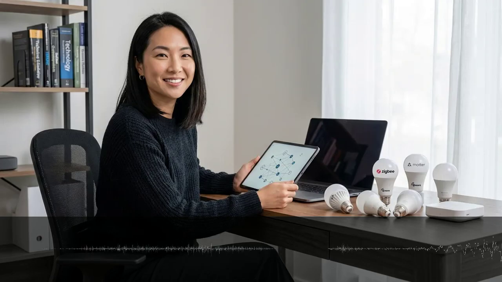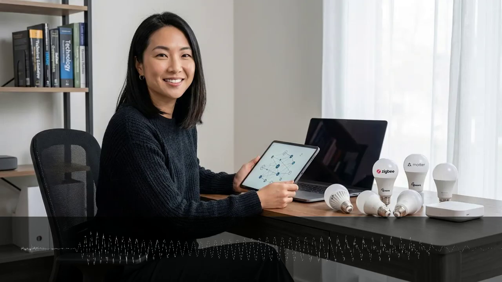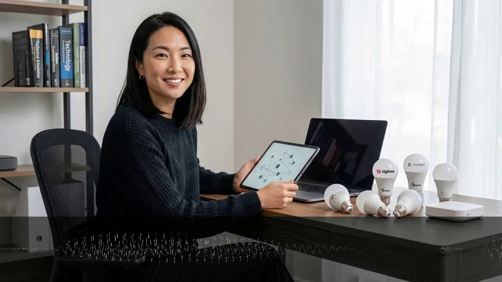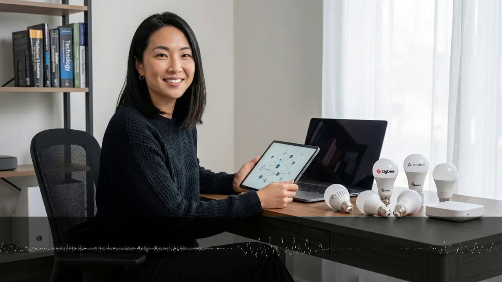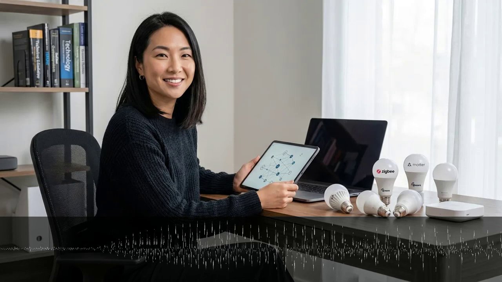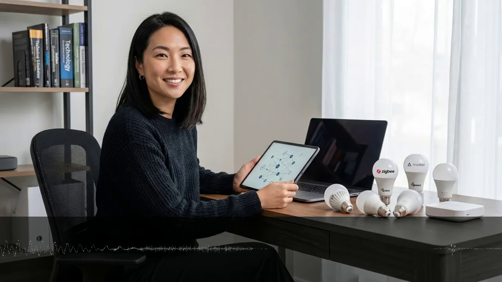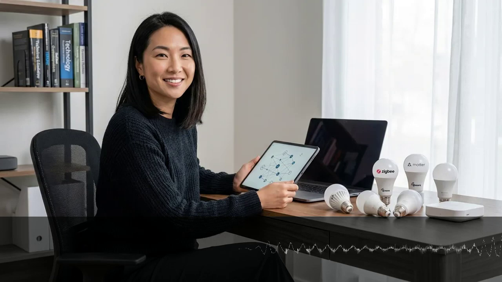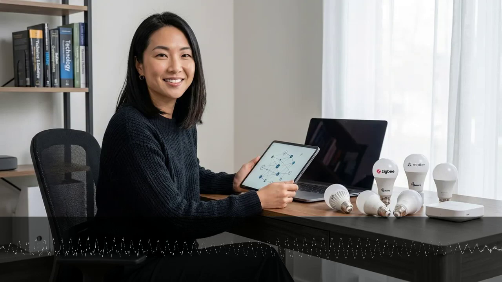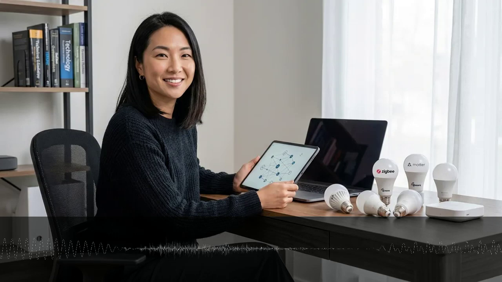Let's talk about choosing the right protocol for your ecosystem. Selecting a protocol means choosing which compromises align with your priorities: speed versus simplicity, flexibility versus cost, local control versus cloud convenience. Zigbee is best for large mesh networks with local control. Zigbee suits homes where dozens to hundreds of devices will eventually populate the network.